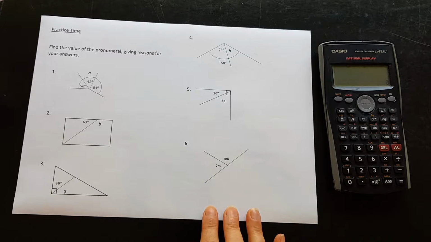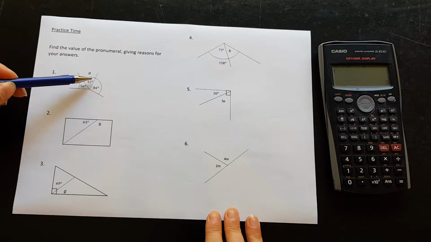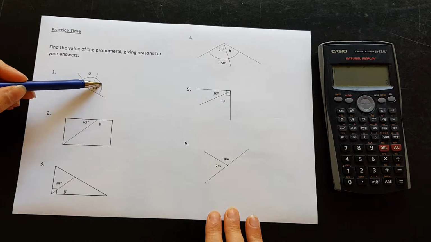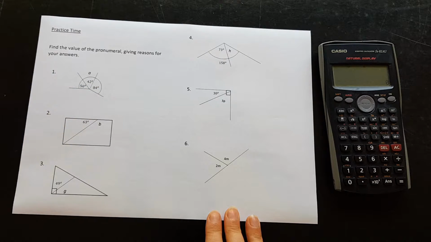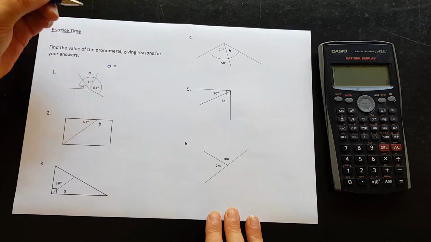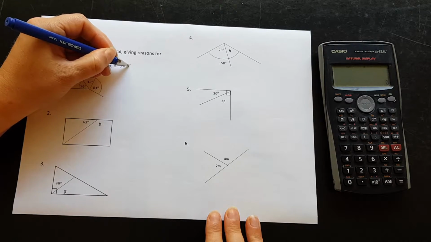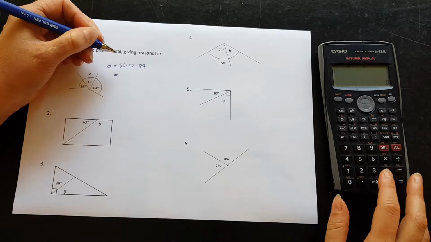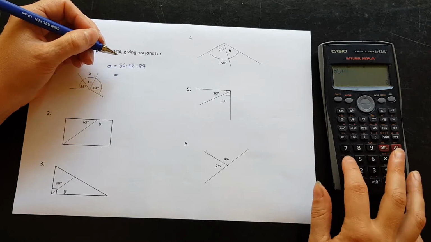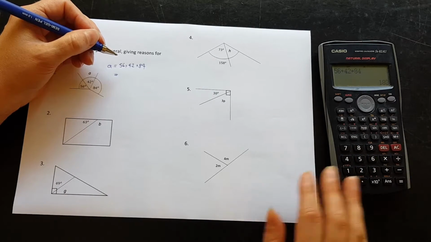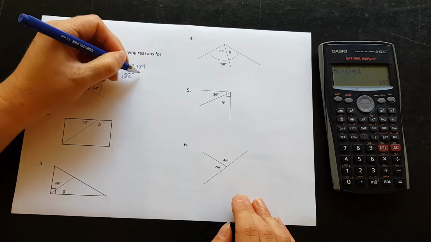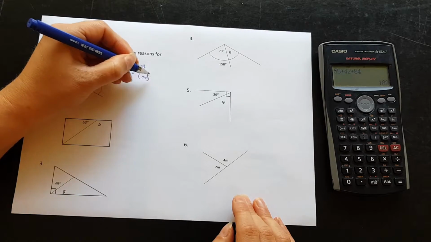So, question number 1. We're finding the pronumeral, giving reasons for your answer. These are all adjacent angles here, just 3 of them joined together. A is just this arc around here, all of them joined together. So all I need to do to find A is to add them up. 56 plus 42 plus 84, and adding them we get 182 degrees. And our reason, adjacent angles.